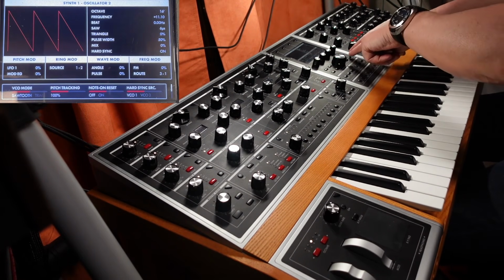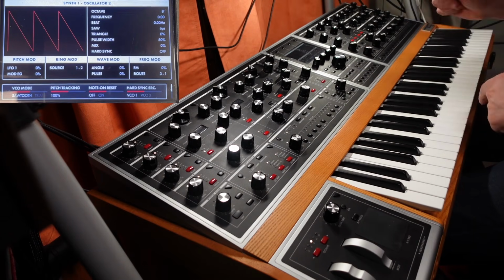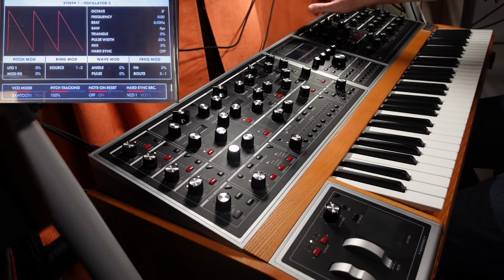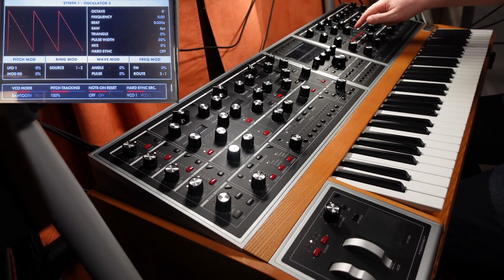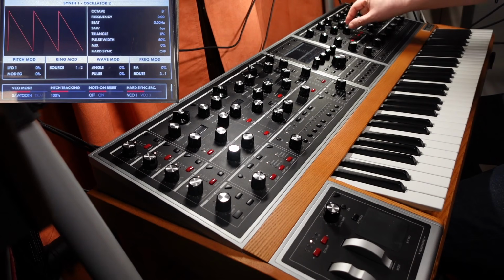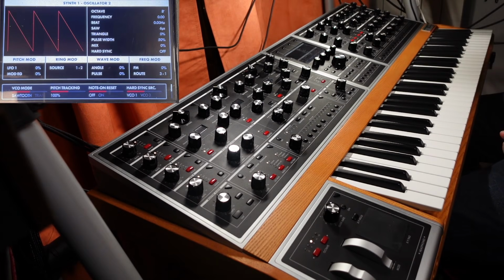Let's shift and compare to initialize the patch again. I'm doing it like this because I am moving the signal that is going to the ladder filter fully on the ladder filter to have full signal.